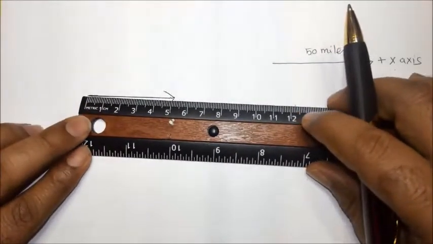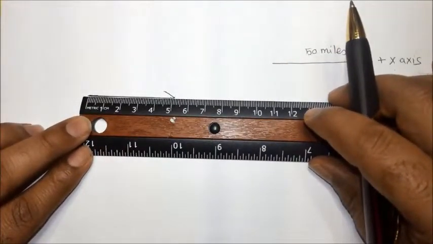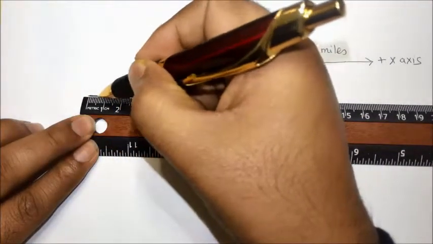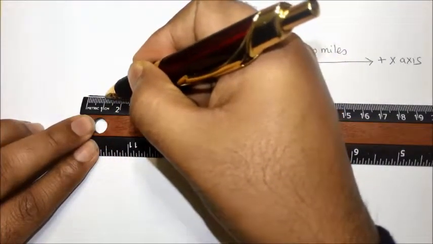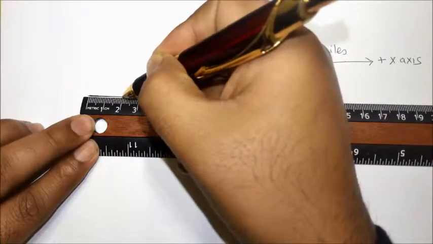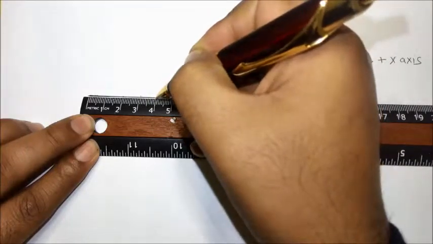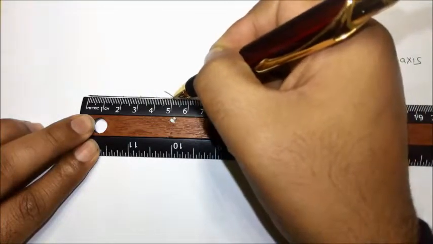Because this is 5 centimeters, this is 10 miles, 20 miles, 30 miles, 40 miles and 50 miles.